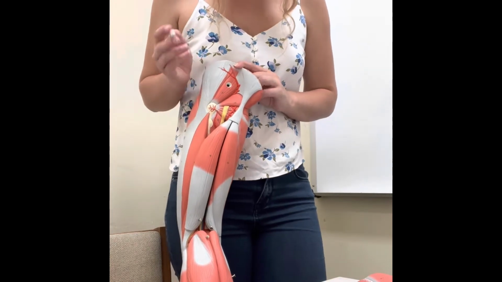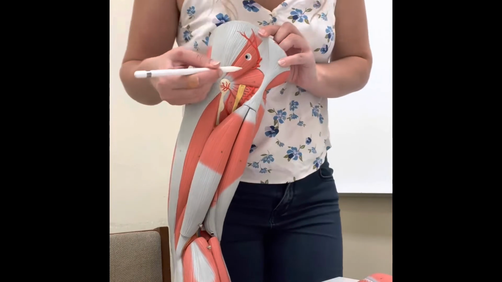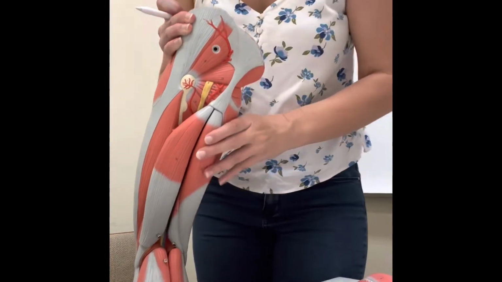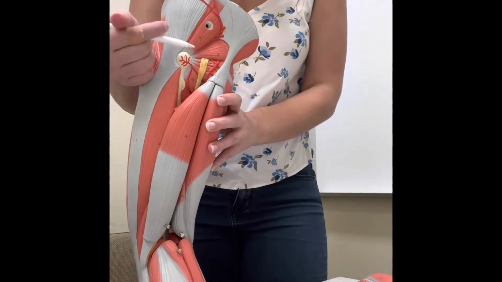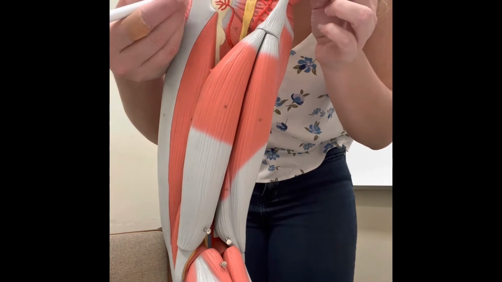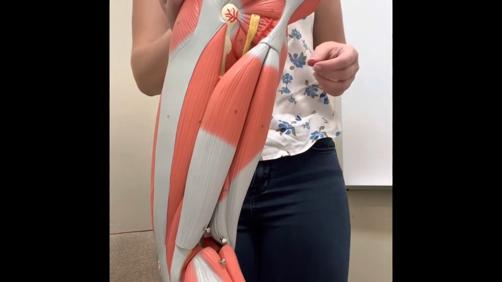Gluteus medius. Now, this one below it is the piriformis, okay? This is the piriformis right here, all right? I can zoom in a little bit. The piriformis, okay? A zoomed in view, right? So, gluteus medius, piriformis. Then we're gonna get to something called the gemellus sandwich, all right?